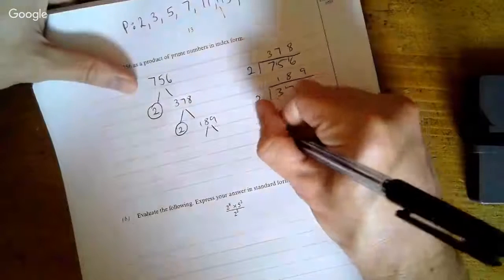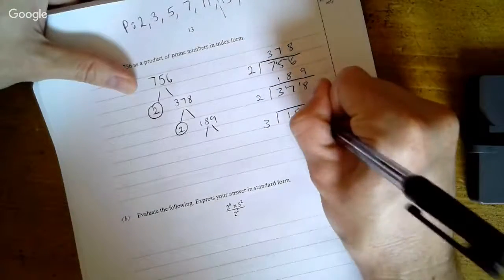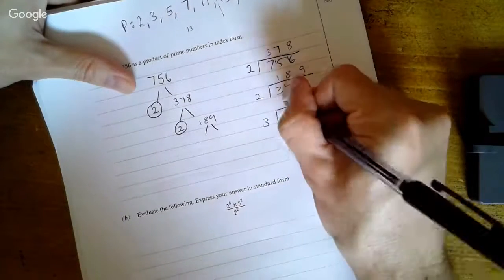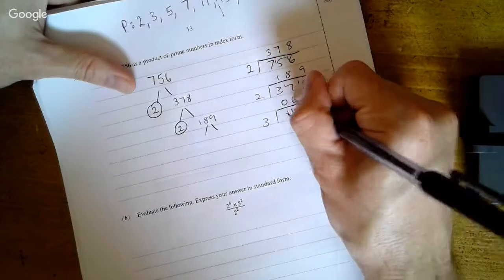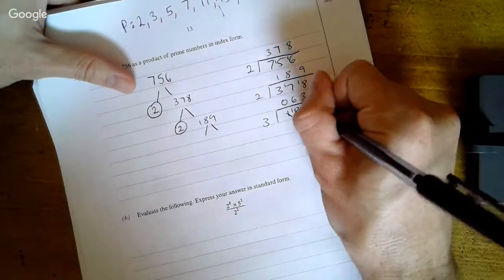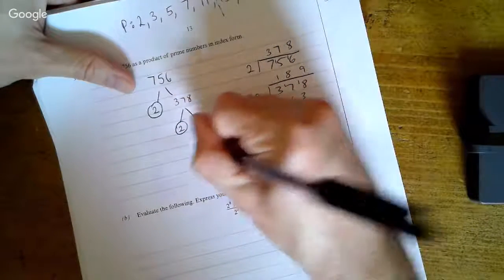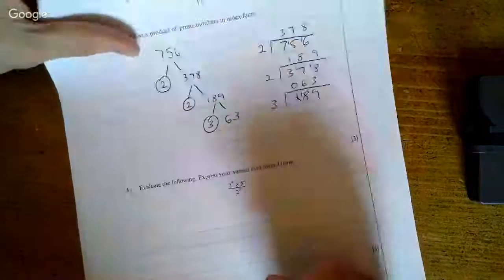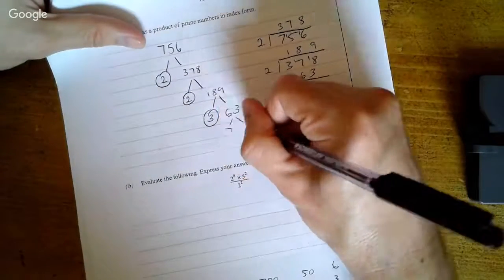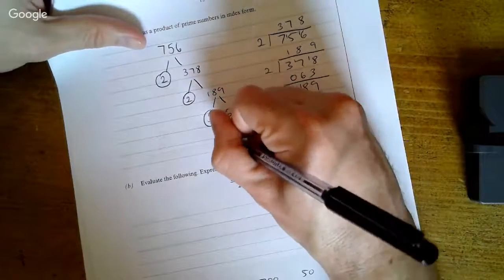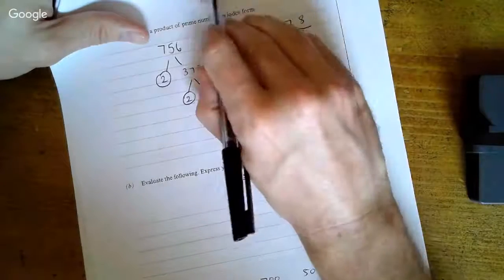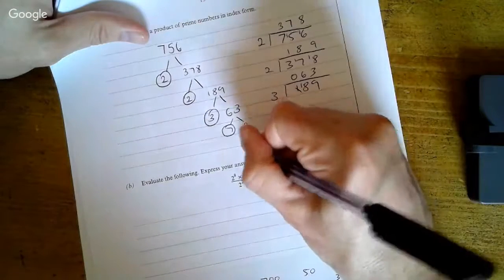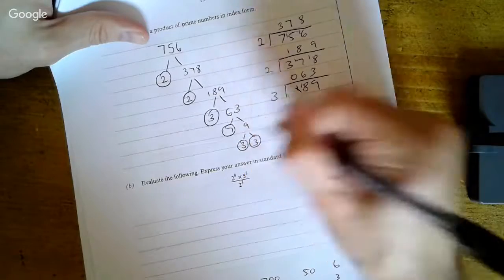So I'm going to divide that by 3. 189, how many 3s go into 1? 0. Into 18, 6. Into 9, 3. So that is 3 times 63. Now for me, I know that 7 times 9 makes 63. 7's in my list, so I'll circle it. 9 is not, however, so there must be numbers that make 9, and that is 3 times 3.